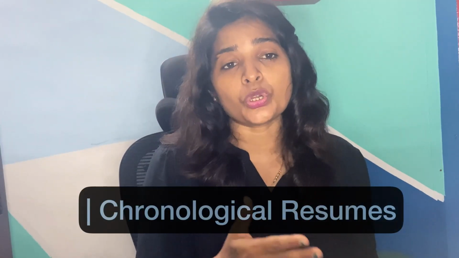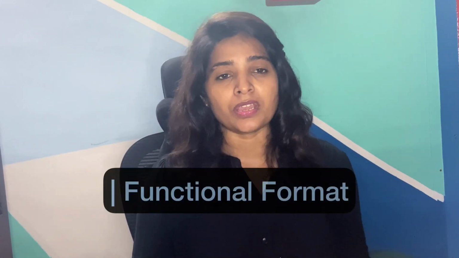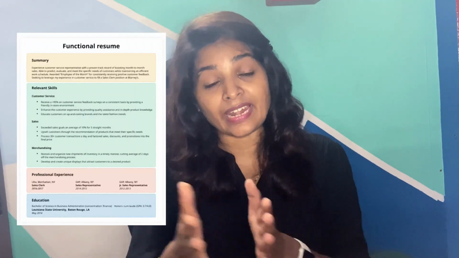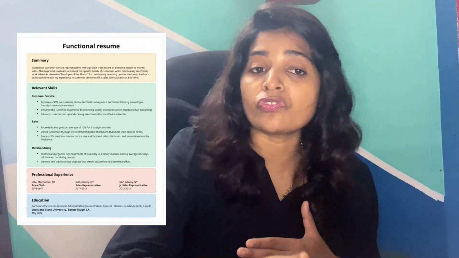The hiring manager wants to see how your career has progressed over time. If you want to draw attention away from your work history, then this format will be useful. That's the functional format. If you have large employment gaps or if you want a career change, this format will direct the hiring manager to focus on relevant skills rather than your job experience.